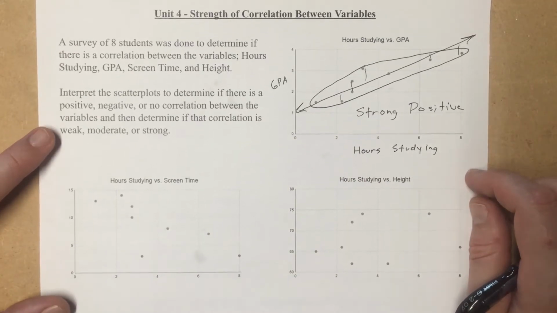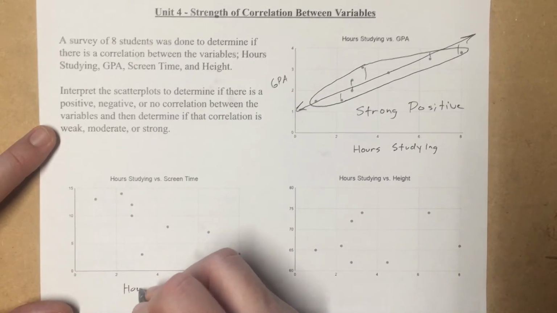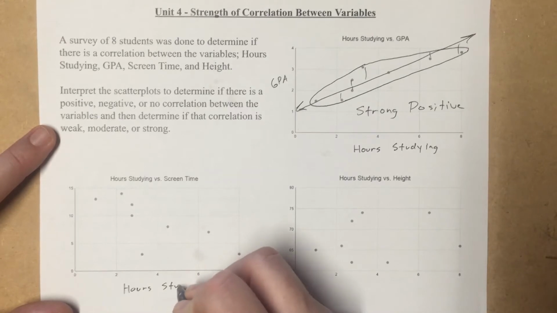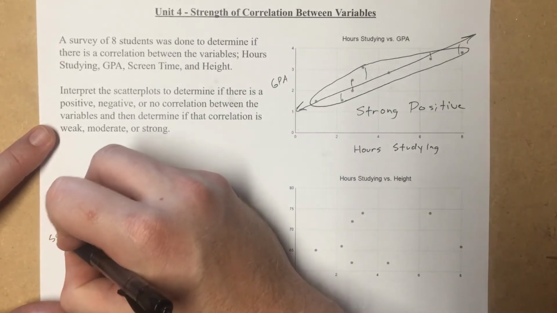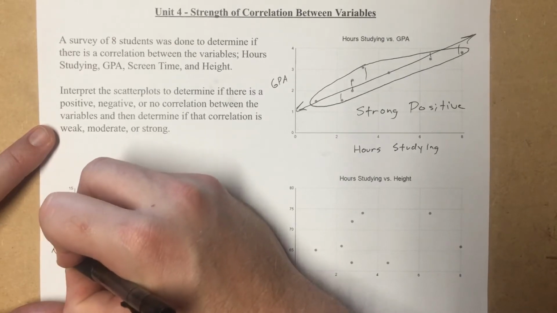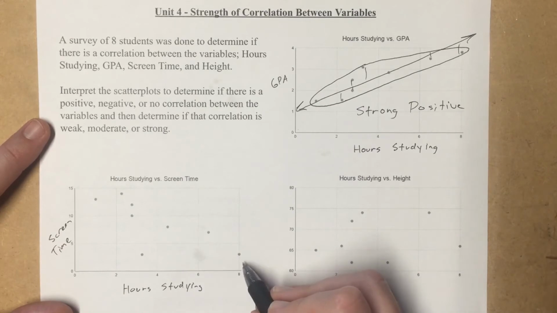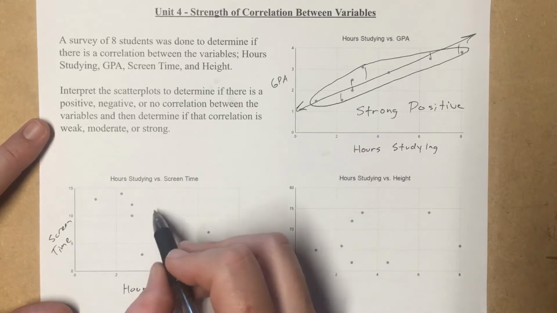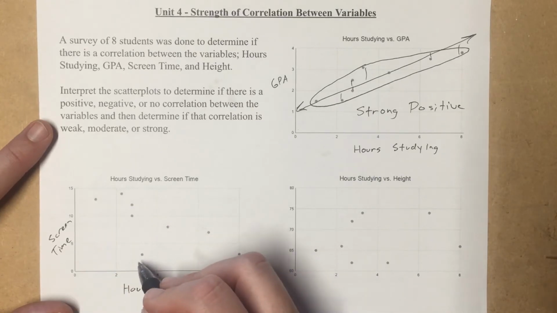All right, let's take a look at hours studying versus screen time. Again, this is our hours studying, and this is our screen time. Let's look at our data again. It looks like it's kind of a straight line down, except there's one data point here.